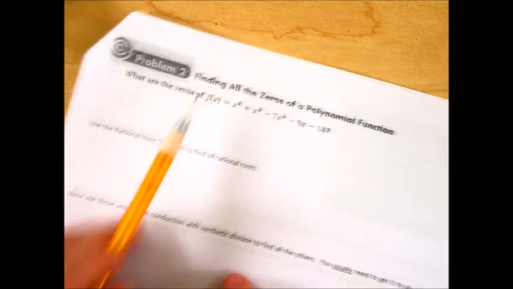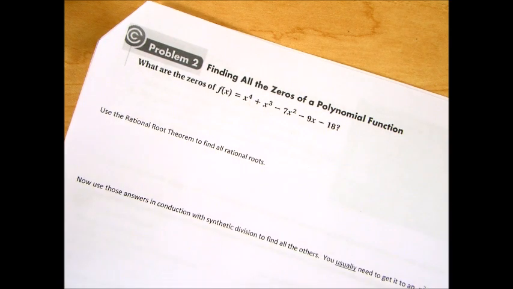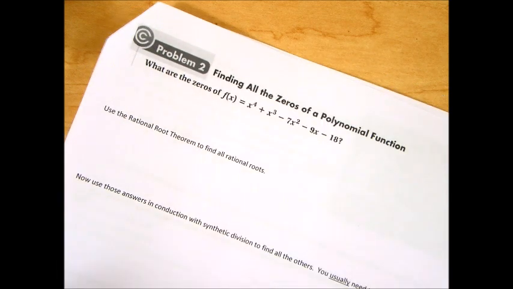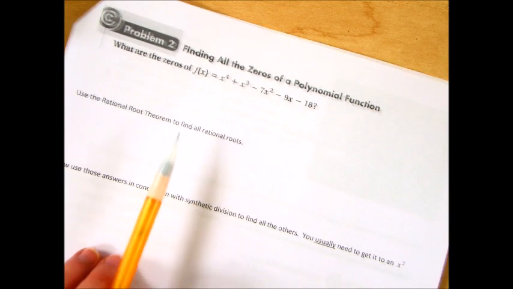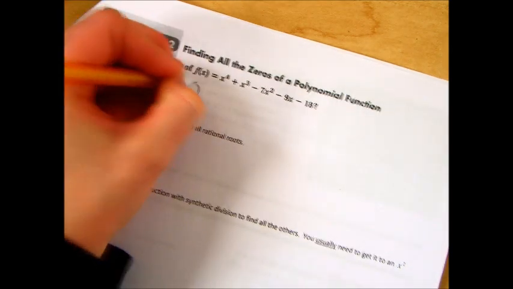I know you're excited. Good news, this is only going to have 4 answers, not 5 answers like the one on the front. So it says, what are the zeros? Guys, that means what are the roots? It's like, where is it crossing the y-axis, okay? I said that wrong. It's where it's crossing the x-axis. Maybe I'll just rewind and get that out of there. It's where it crosses the x-axis. Embarrassed. So set it equal to 0.